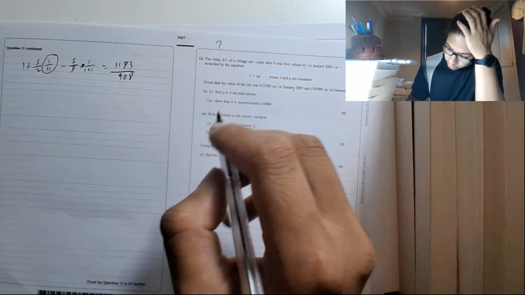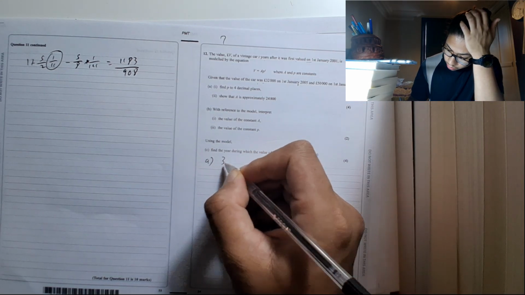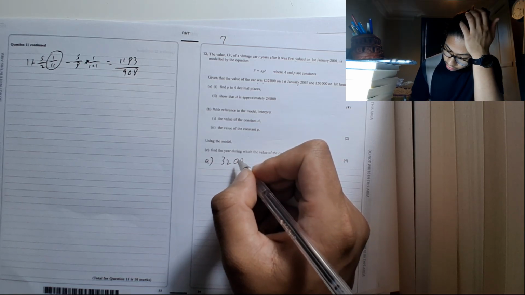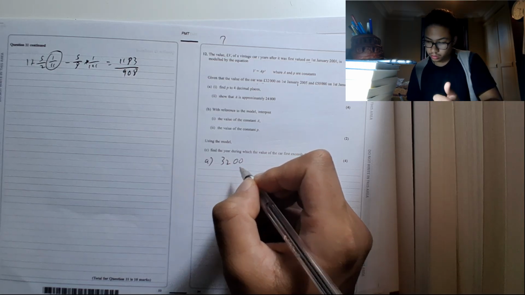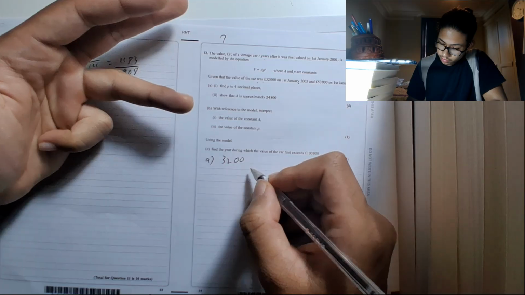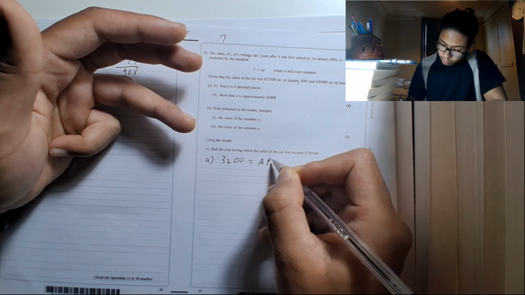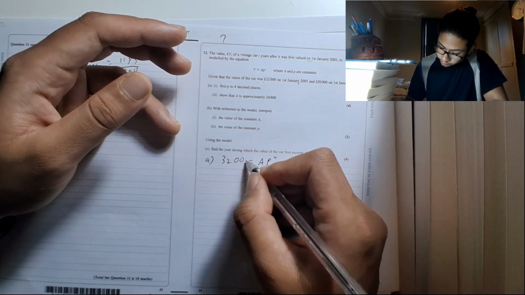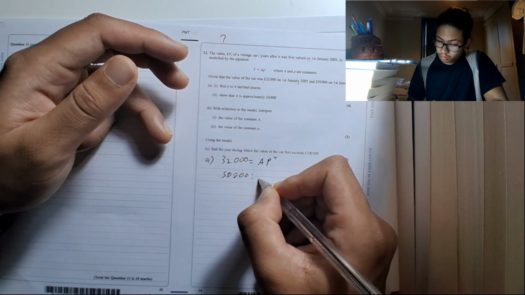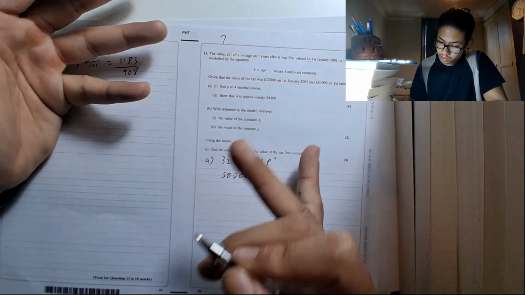So value is what? 32. What's T? T is measured in years. 2001. So 2002, 3, 4, 5. So it equals A P to the 4. And then we get 50,000 equals, 2002, 3, 4, 5, 6, 7, 8, 9, 10, 11, 12.